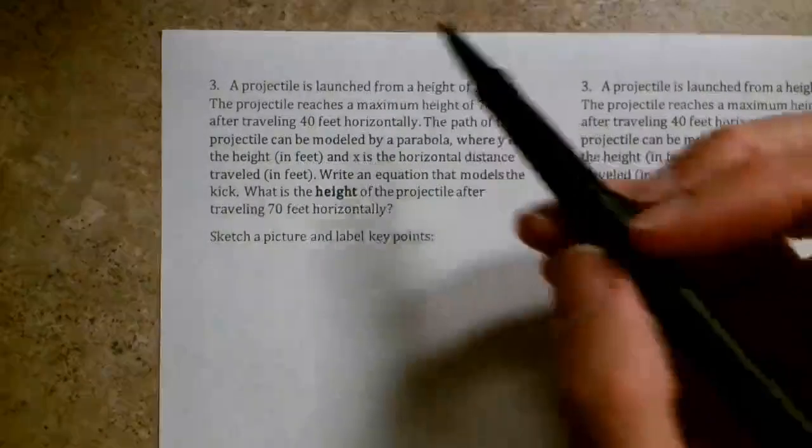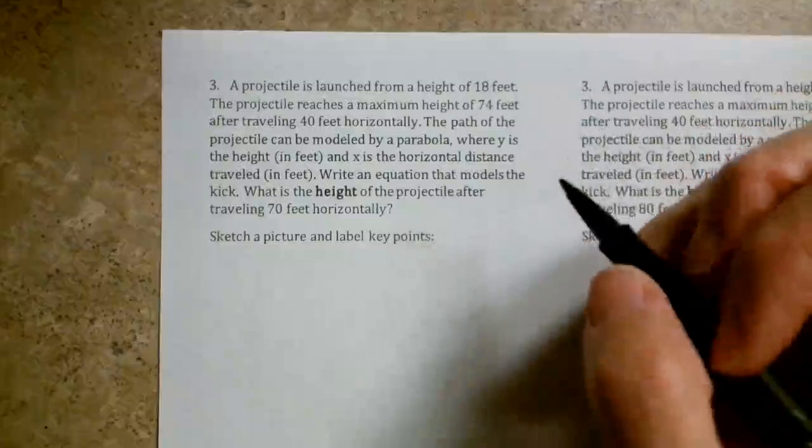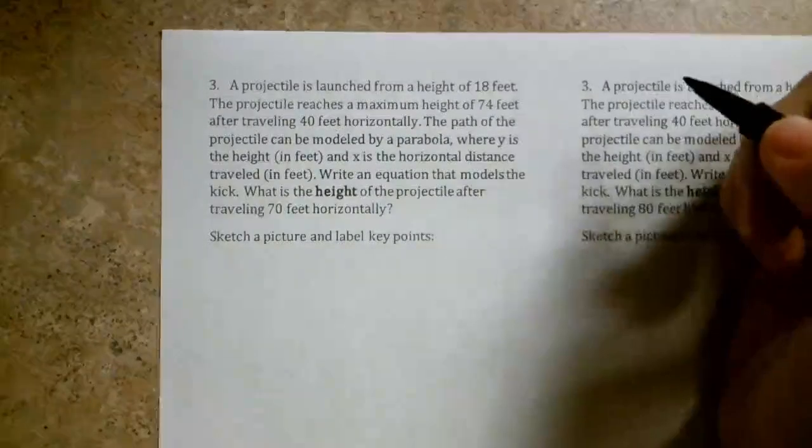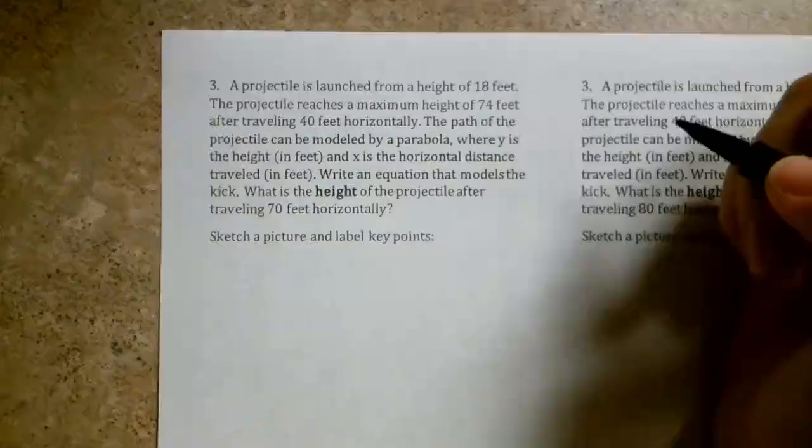Alright, we have a word problem. The projectile is launched from a height of 18 feet. The projectile reaches a maximum height of 74 feet after traveling 40 feet horizontally.